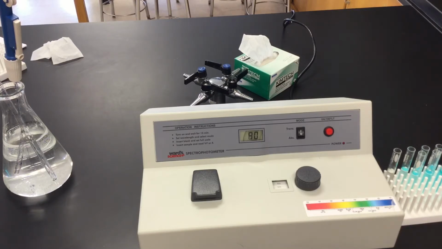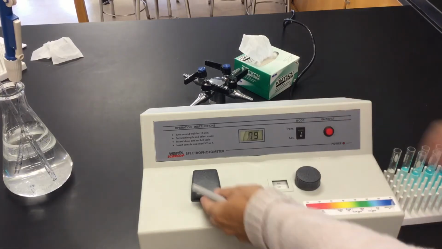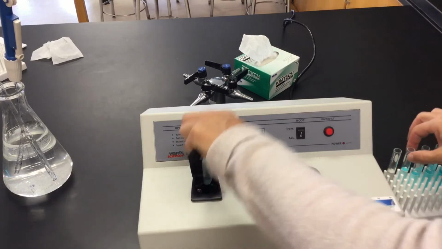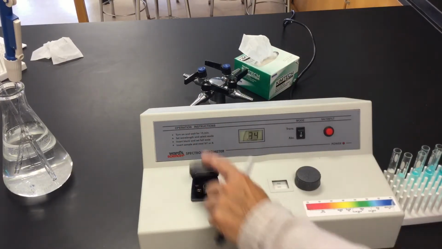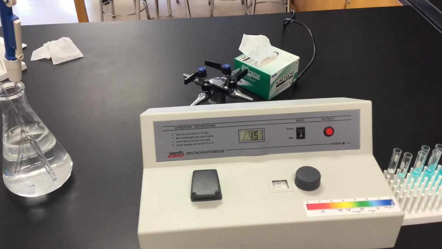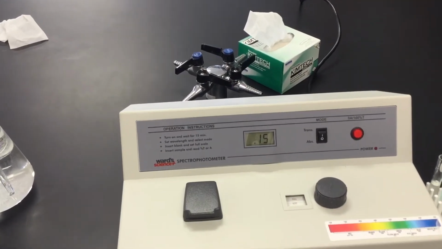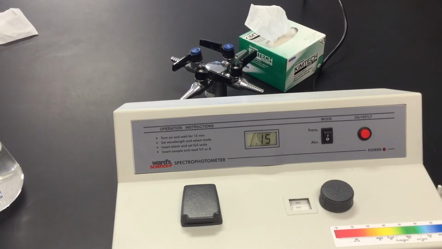That's all we're doing for all 11 tubes. I'm going to go back to absorption. I'm taking out tube number 2 and putting in tube number 3. I am not switching wavelengths here. Why? Because 620 was my maximum absorption for that particular wavelength. Now I'm at 0.15 for absorption. Transmittance, flip the little toggle switch, I'm at 71.